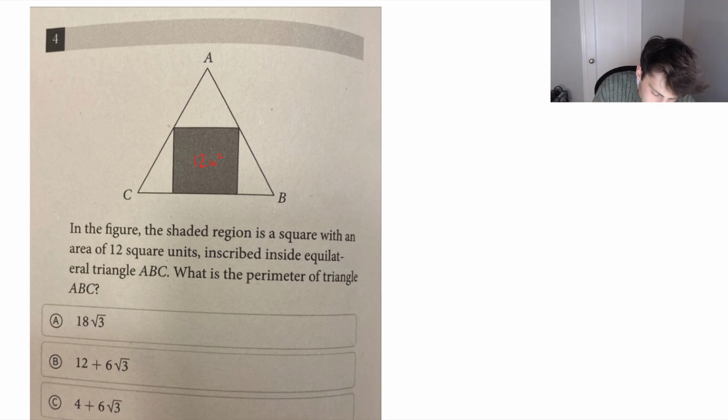Okay, first things first, we have an area of a square. Very easy. Let's just calculate what is the side length of the square. Let's call this side length x. Okay, just going to label all of these as x. We know that area is going to be 12, and if our area is x squared, then that means to solve for x, we take the square root of both sides.